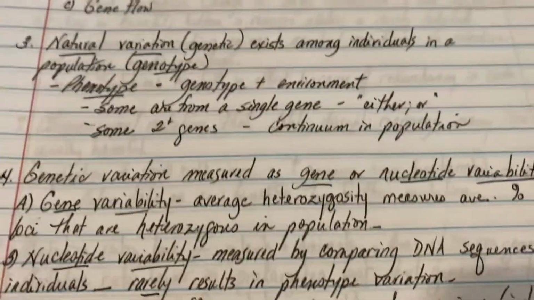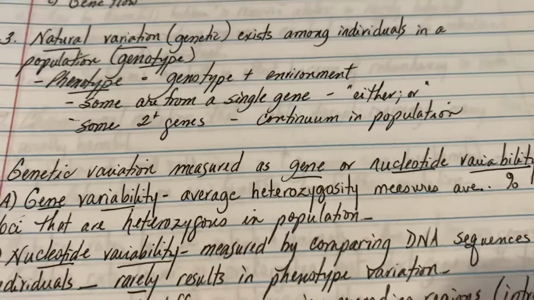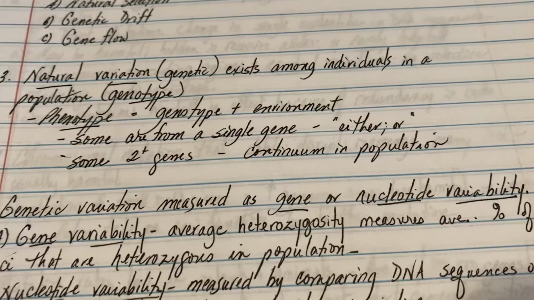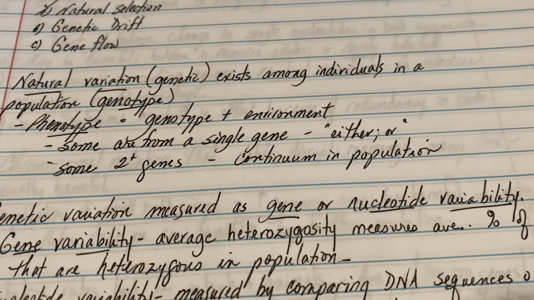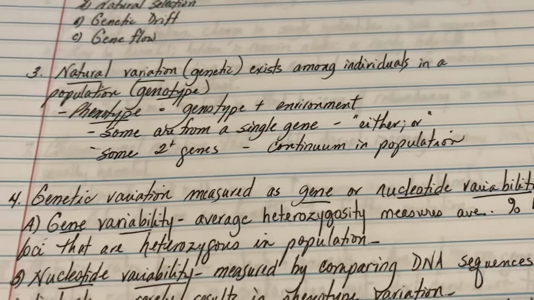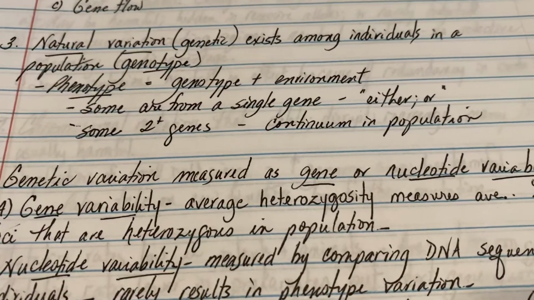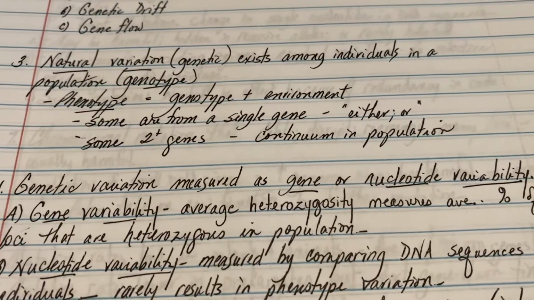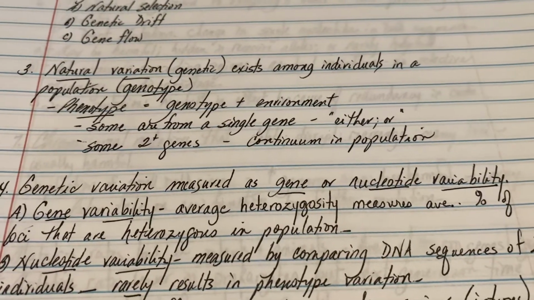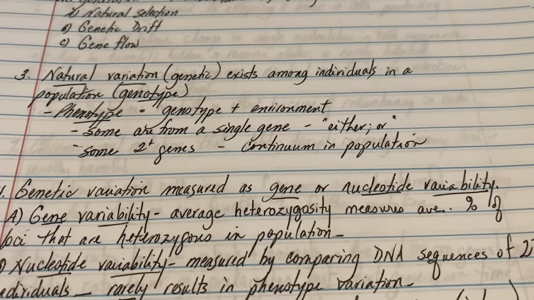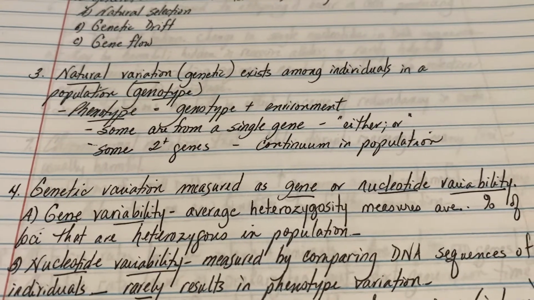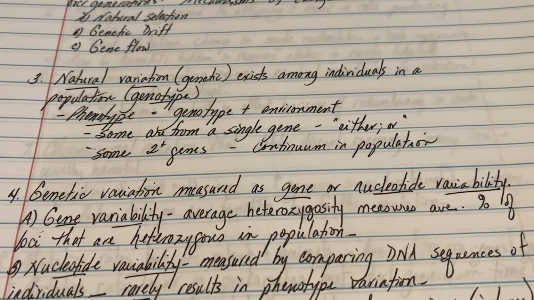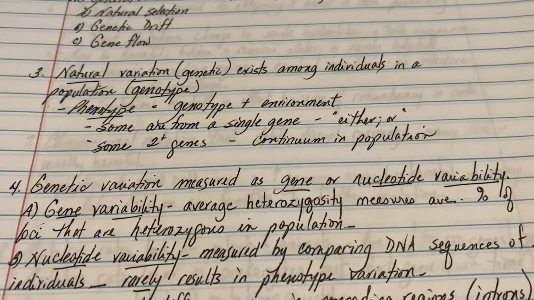Genetic variation can be measured as gene or nucleotide variability. Gene variability means the average heterozygosity, and this measures the average percentage of loci that are heterozygous in the population.